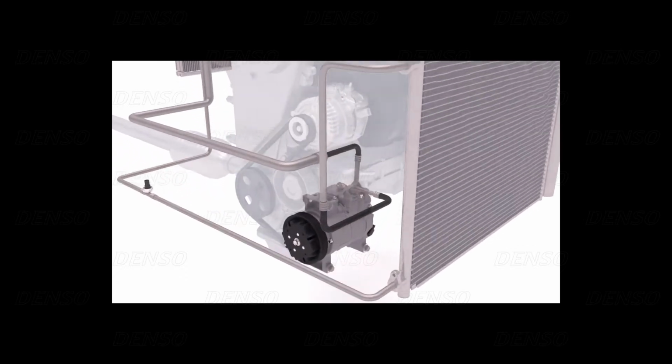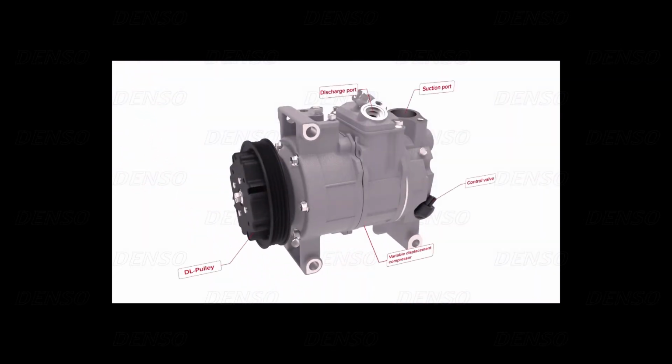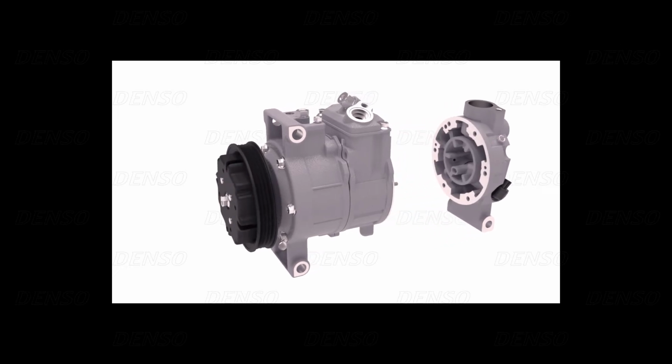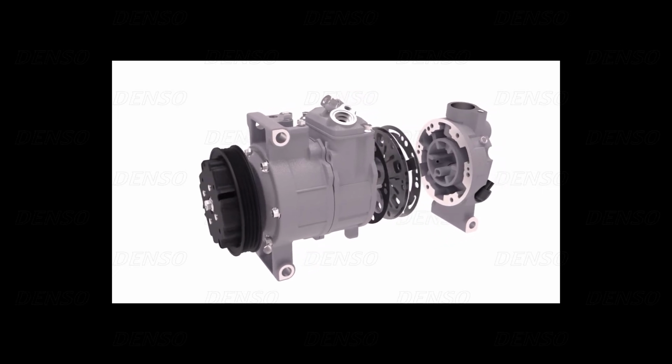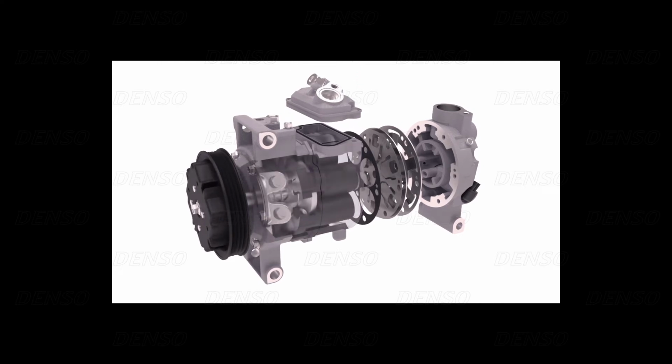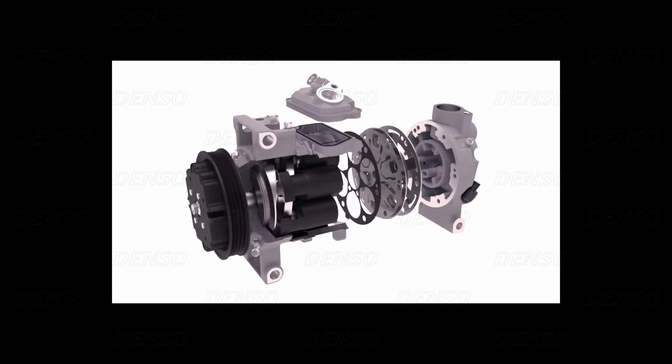creates the flow of refrigerant through the air conditioning system. The compressor is usually driven by the engine using a drive belt, with a magnetic clutch being used to engage and disengage the drive to the compressor. For some systems, a DL pulley is used that continuously drives a variable displacement type compressor, and for electric and hybrid vehicles, the compressors are driven by electric motors.